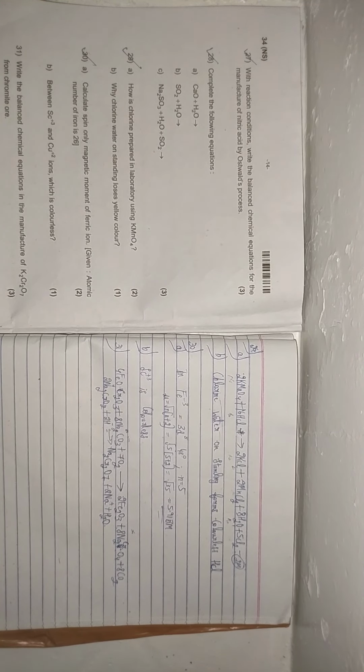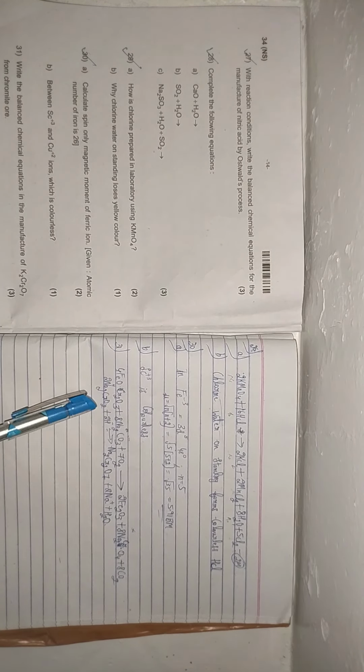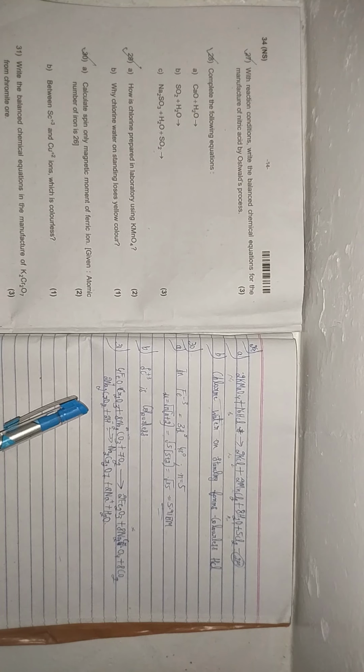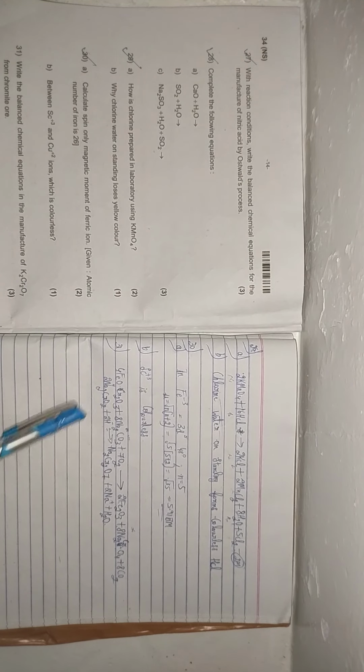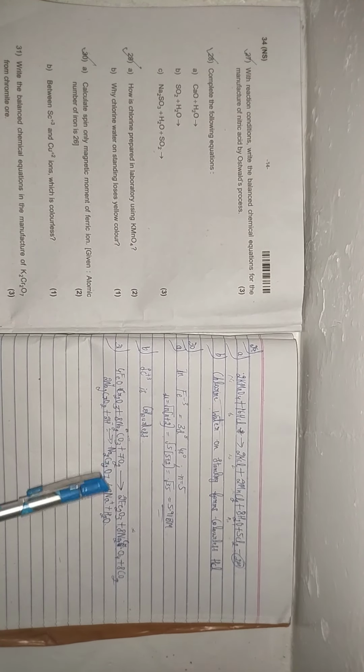Cr it is 2 here, 1 Cr here, 2 ones are 2, Cr2, here also Cr2. Next O, wait, here O is wrong, O7.